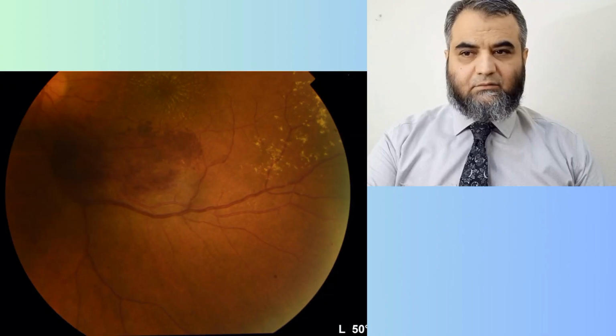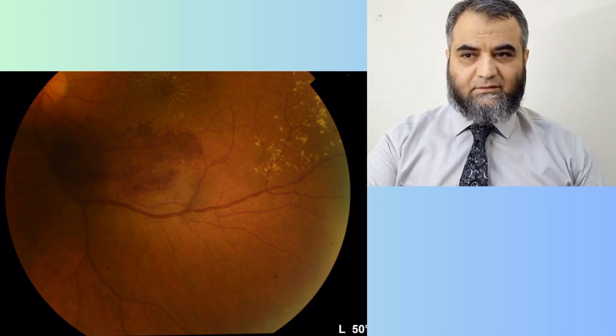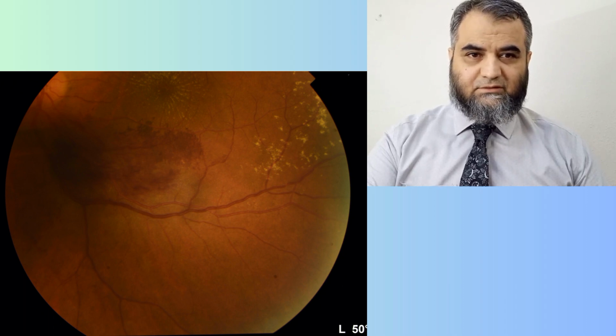Yet another view, with the same hemorrhages along the inferotemporal arcade, and along that, if you go into the periphery, you can see those seed-like deposits of hard exudates. And even in the macula there is something like a star-like configuration, with small droplets that you can also see.